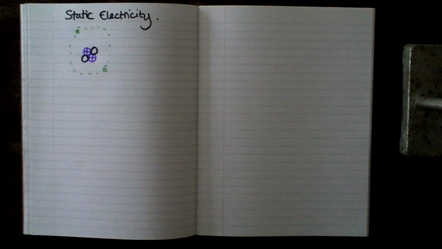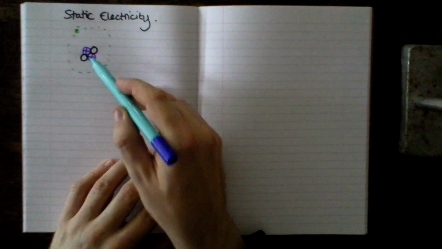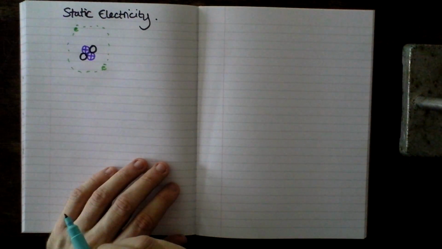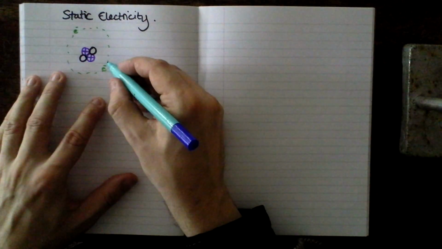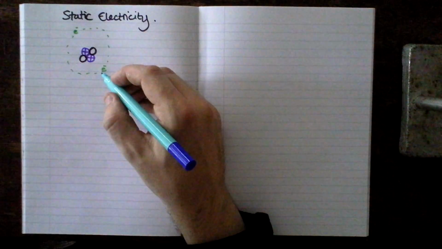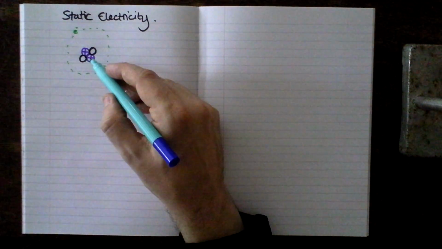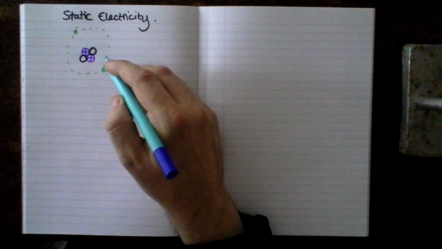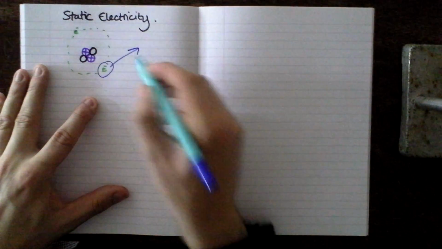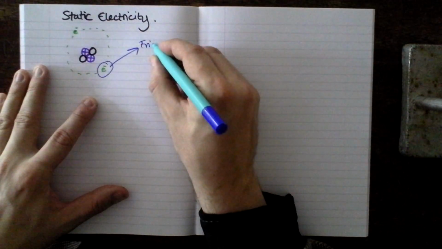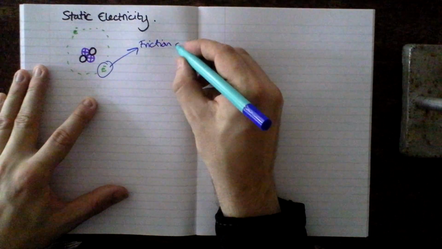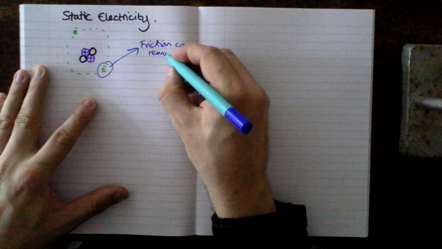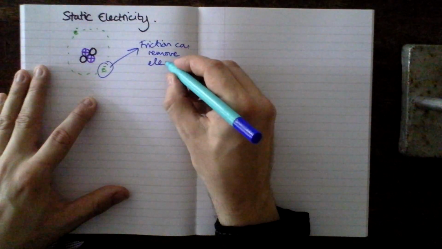The interesting thing about an atom is that overall it's got no electrical charge, because for every positive in the nucleus, it's got a negative around the outside. The interesting thing is that these electrons aren't particularly well attached. It's really hard to prize apart protons and neutrons. They really want to stay together. But electrons are really easy to remove, and they can be removed by something as simple as friction. If you rub two surfaces together, you can remove electrons.